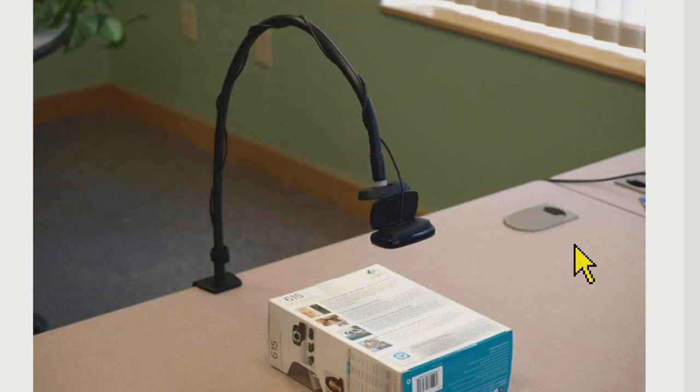But the real benefit to this is that it has a threaded tripod mount that connects to the camera so that you can easily position the camera above what you're trying to read, and also move that information so you can reach all four corners without it bumping into the camera or the stand. If you take a look at the picture, the camera is oriented above the box, which is the printed material that we're trying to read, and we can reach all four corners of that box by moving it underneath the camera without it moving off the desk or bumping into the stand or the camera.